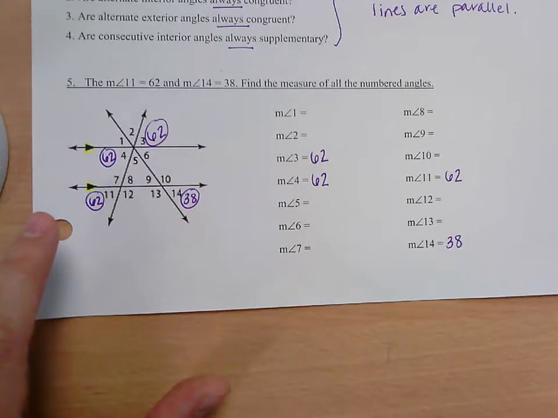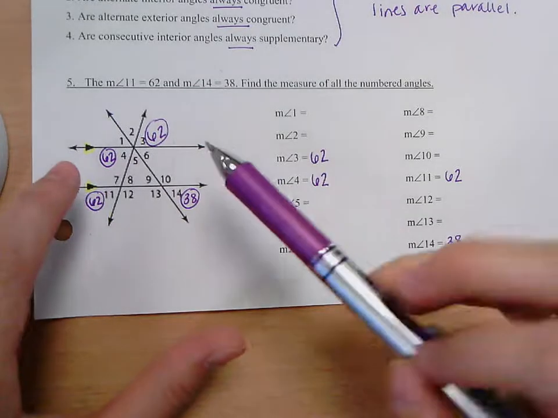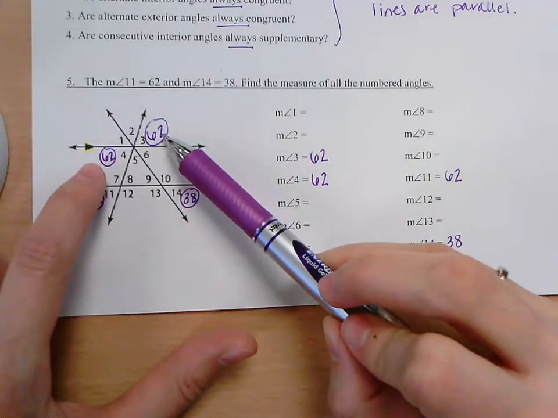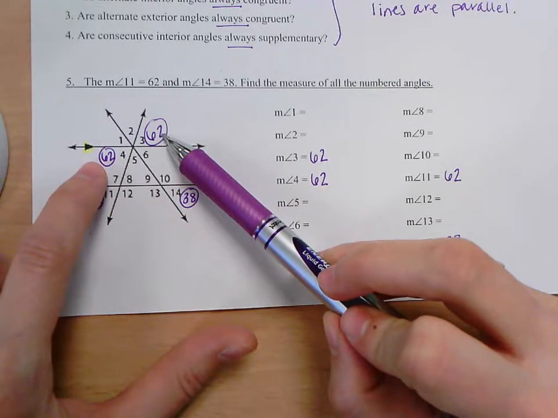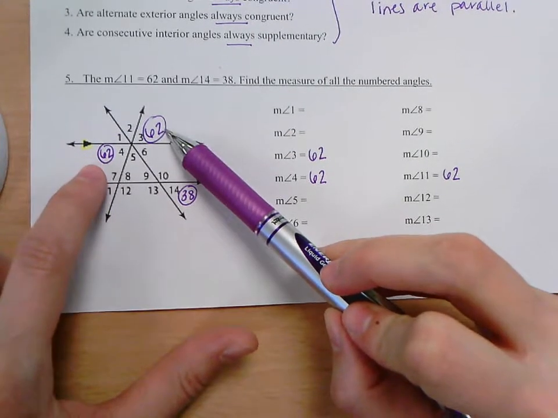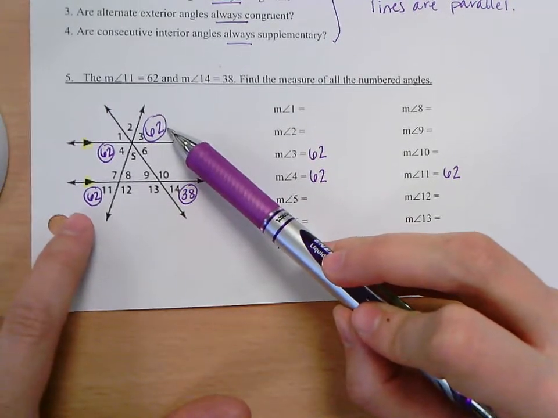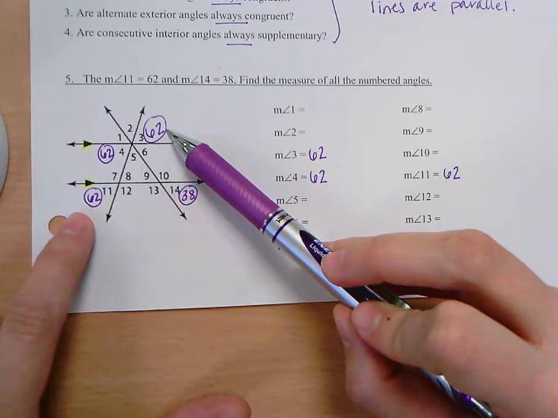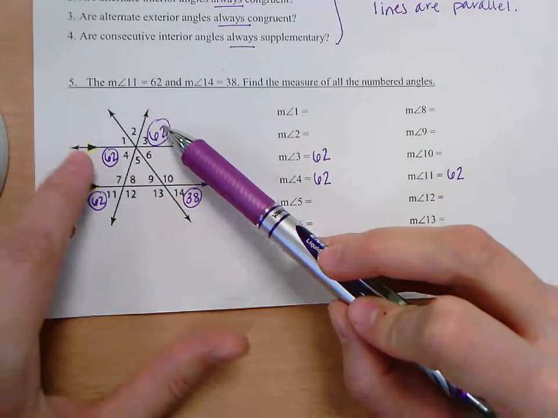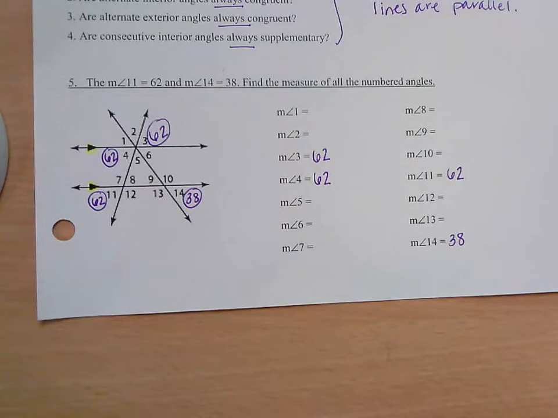Hold on, there's 2 reasons you could really give for that. Emma had said 3 and 4 are vertical angles. That's true, so they're congruent. Or what are 3 and 11? Alternate exterior, which are also congruent. So 2 different reasons why you could say 3 is 62.